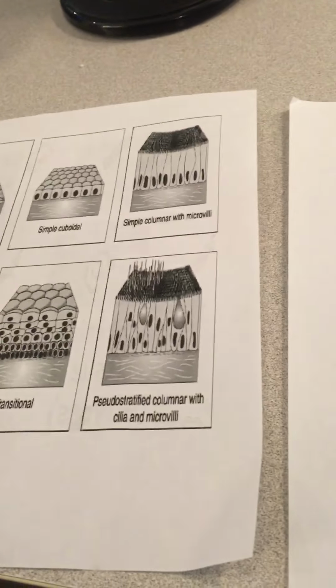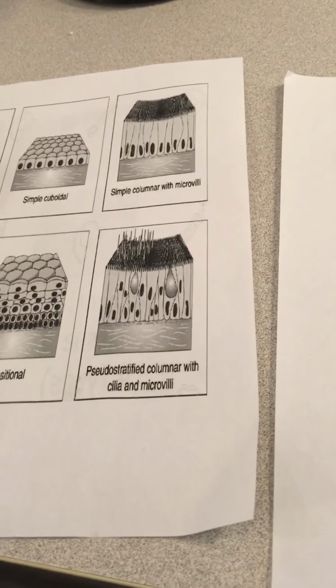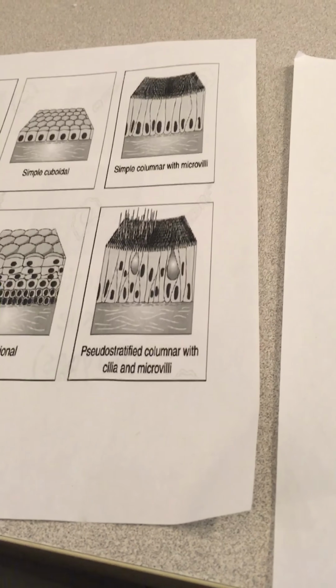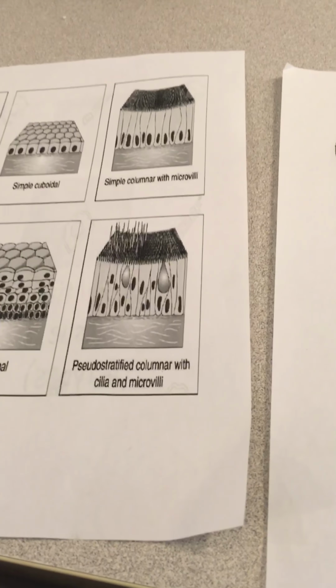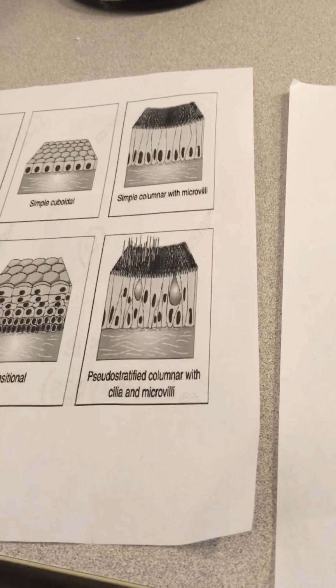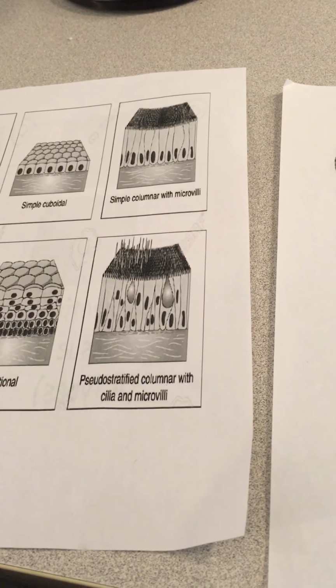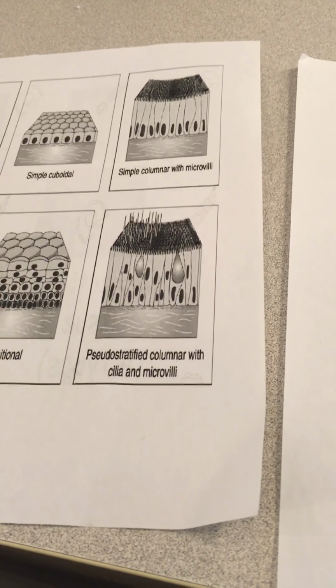So we'll start with simple squamous. This is found in the alveoli, the air sacs of the lungs. It's also found in the lining of the heart, the blood vessels, and the lymphatic vessels, and it allows materials to pass through by diffusion and filtration.